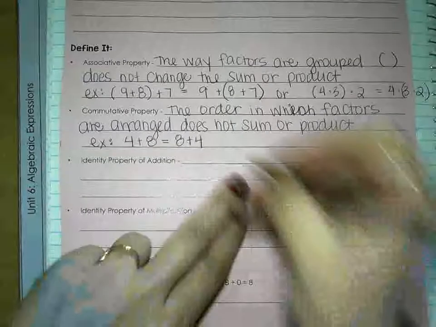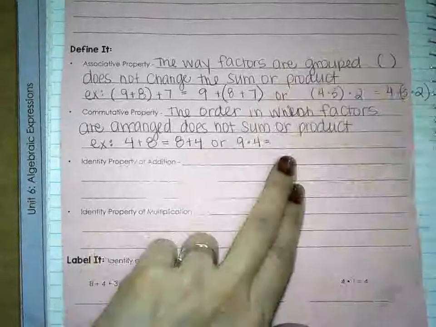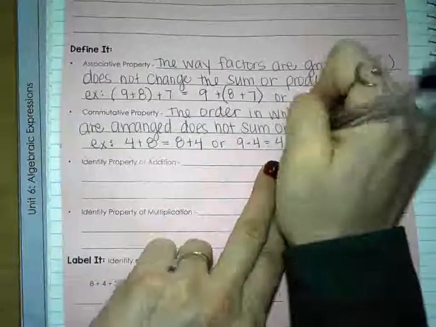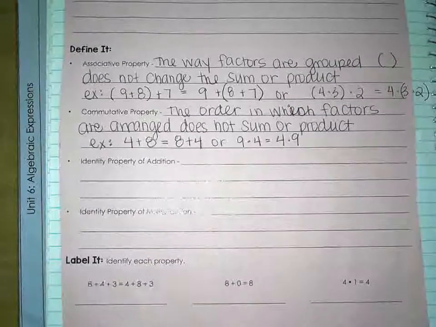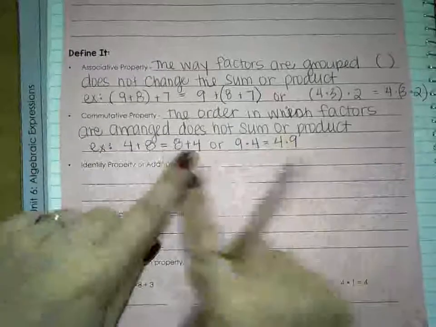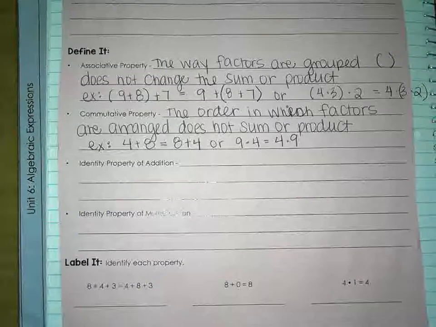I could also do a multiplication problem and say 9 times 4 is exactly the same thing as saying what? 4 times 9. We're going to get the same exact answer. So the order does not matter. I could do this with 3 numbers, I could do it with 4 numbers, I could do it with multiple numbers. Is that understood?